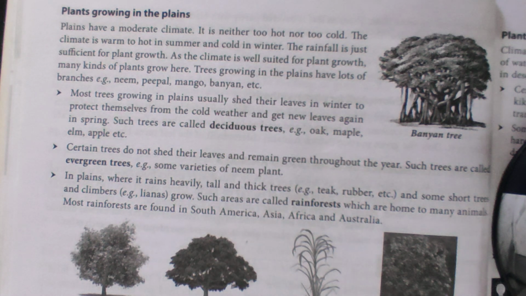So there are also certain trees which never shed their leaves. They are called what? They are called evergreen trees. For example, some varieties of the neem plant.